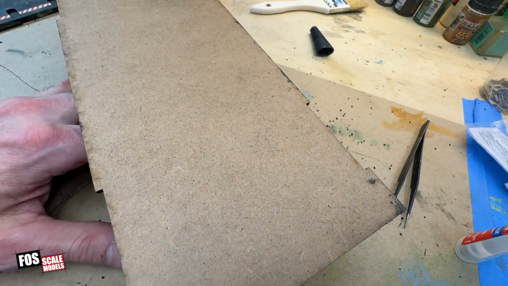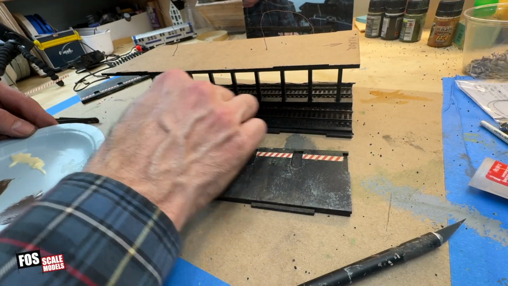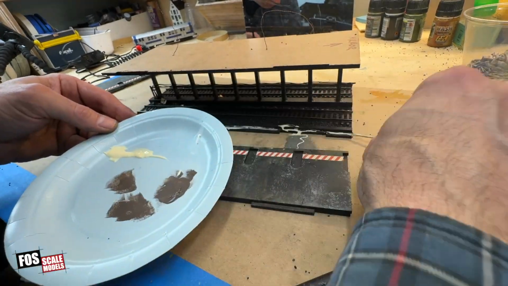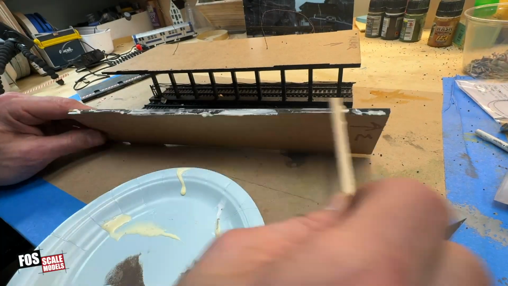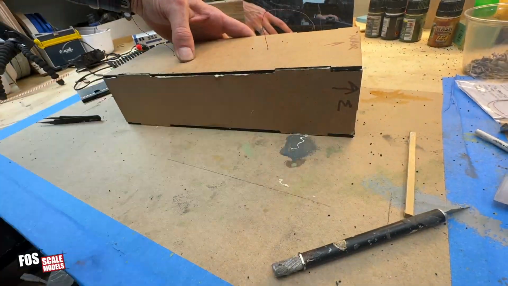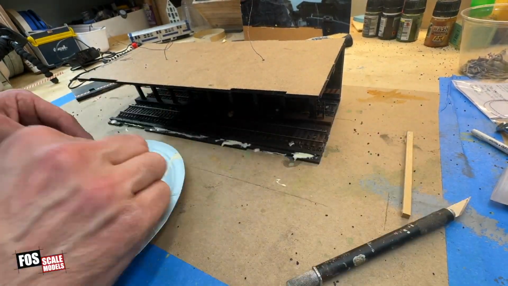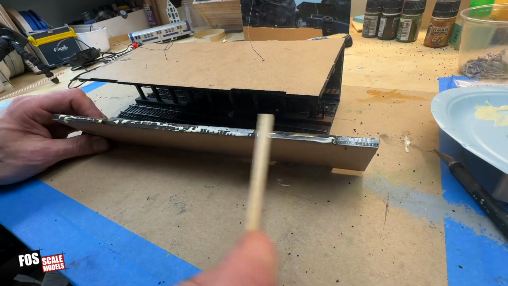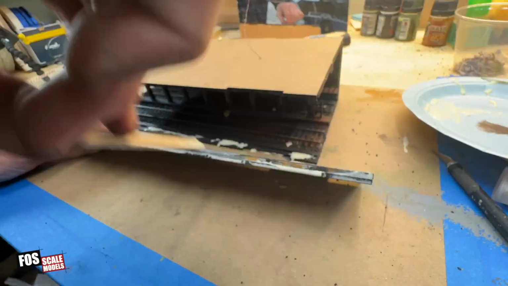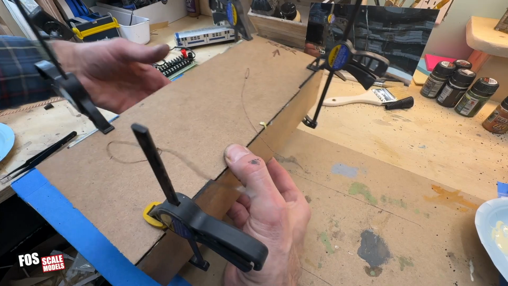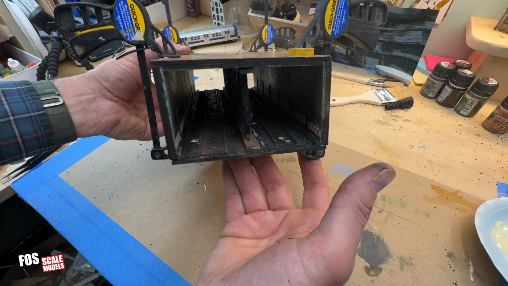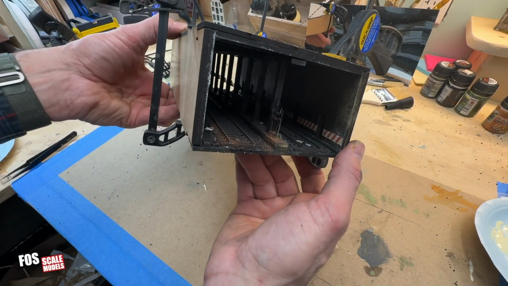So I'm going to take some wood glue to these joints. So for now, we will let this dry and get back to it in the morning.